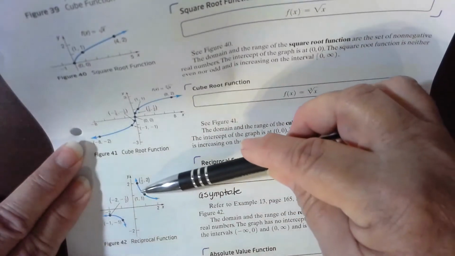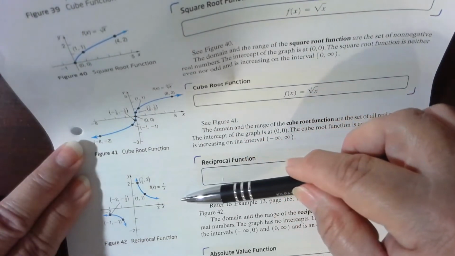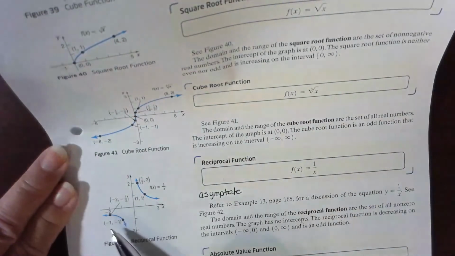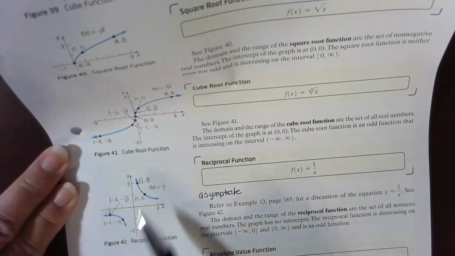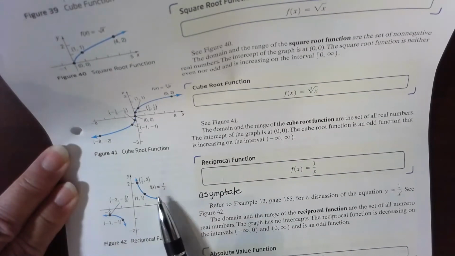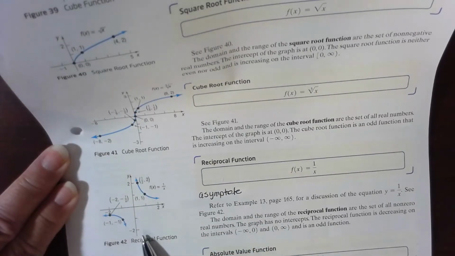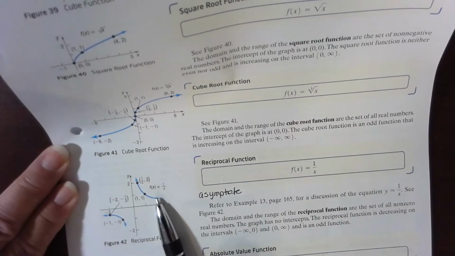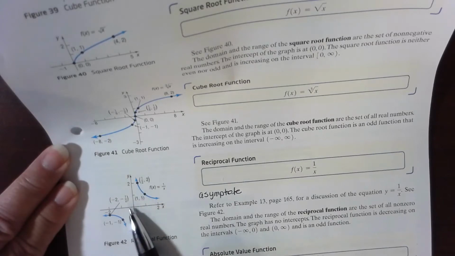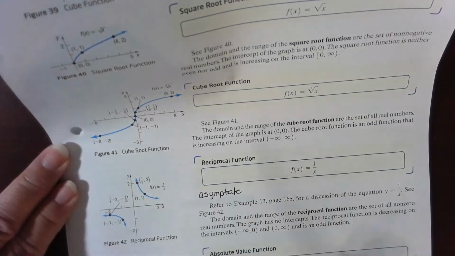So it gets closer to the y-axis as you go up this way. It gets closer to the x-axis as you come down this way. The same thing over here, closer to the x, closer to the y. So you have these two little pieces. The unique thing about this one is it doesn't have any intercepts. It doesn't hit the x-axis, it doesn't hit the y-axis. And the other unique thing about it is that its domain and range are everything except 0. They say it is all non-zero real numbers. All real numbers except 0.